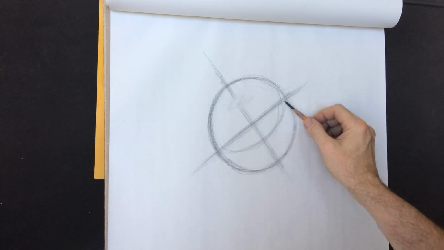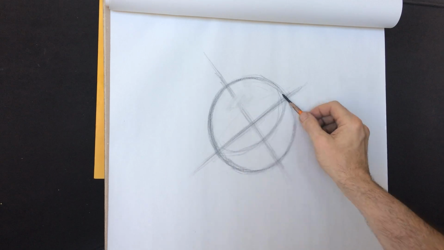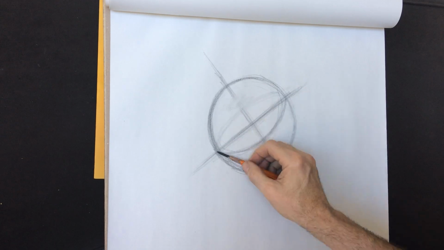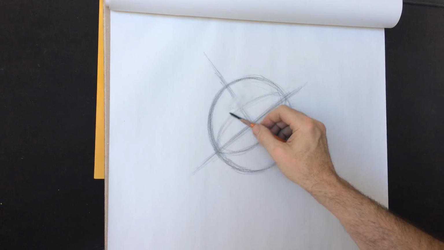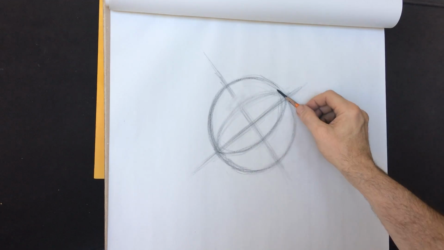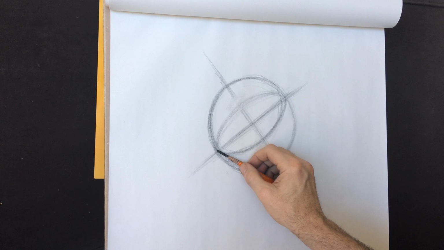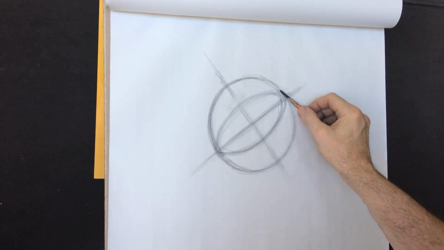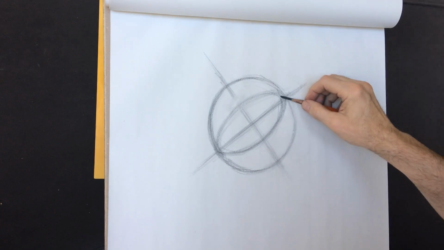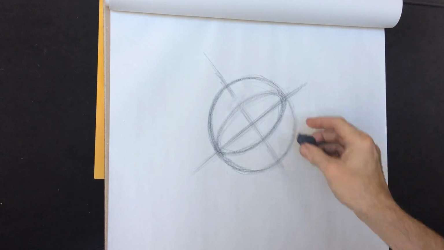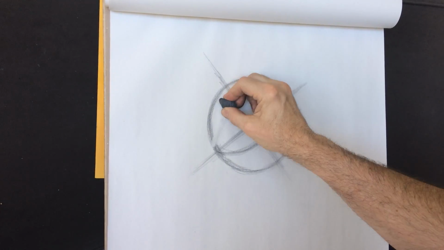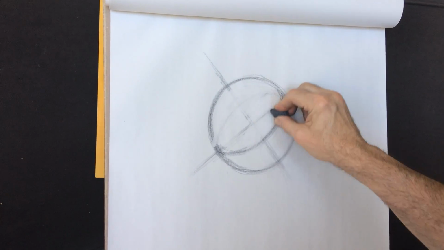Now technically, it's helpful to think of what the ellipse would appear like around the perpendicular of the light source. That's a good thing to learn and study, and I encourage you to do that.